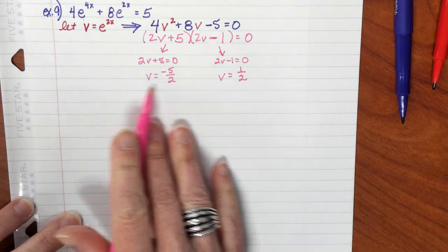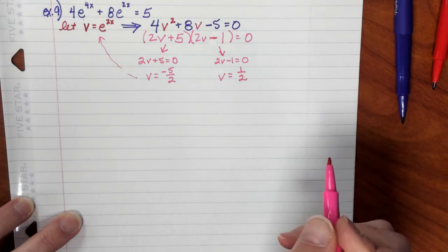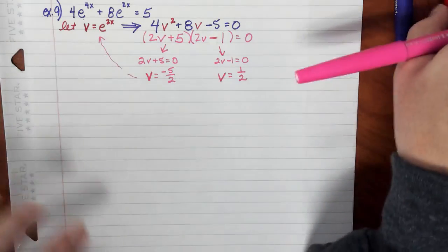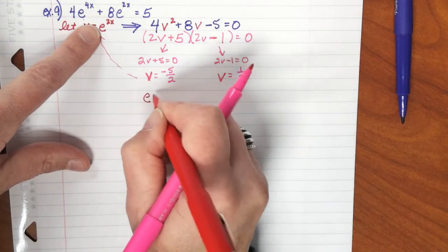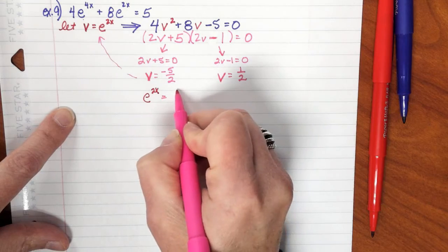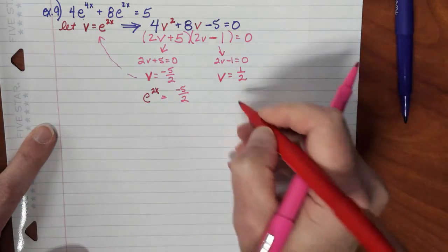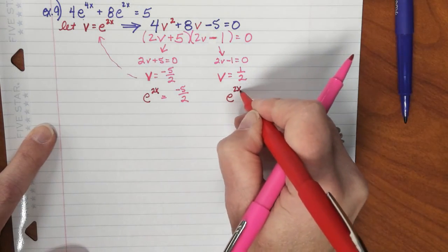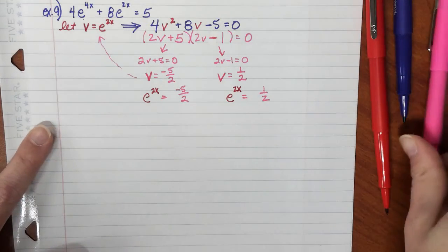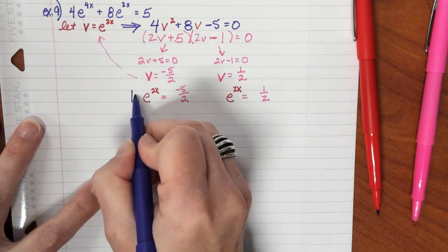Now I'm going to go back here and pick up this so that I can say, instead of v now, I'm going to substitute e to the 2x. So e to the 2x equals the negative 5 halves. And over here I'll say e to the 2x equals the 1 half. And now I can use the one-to-one property, and I can take the natural log of both sides.